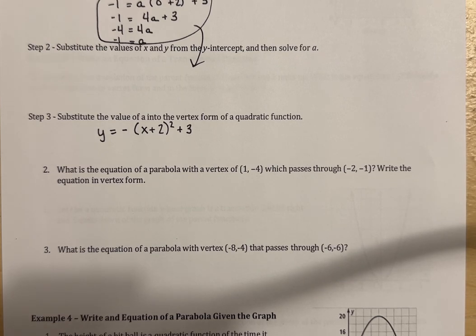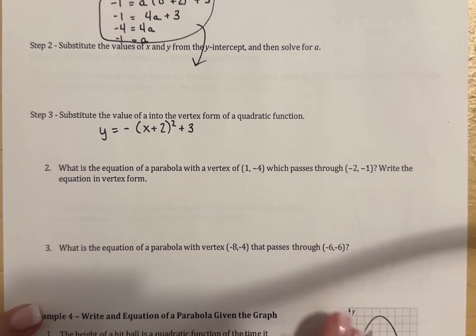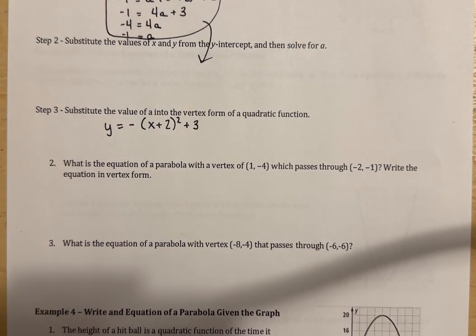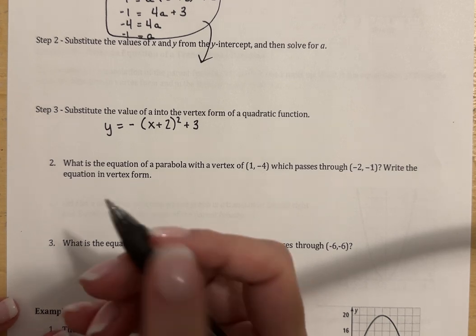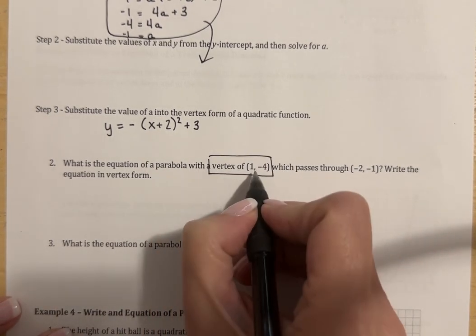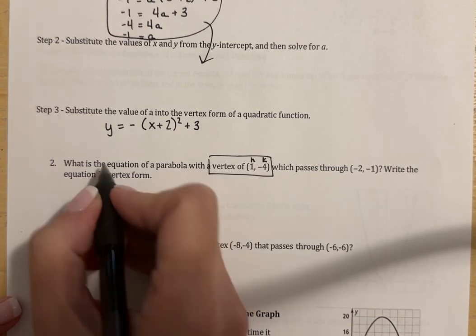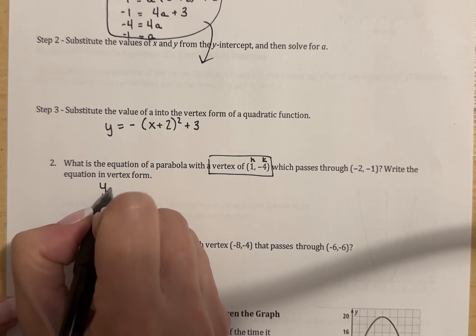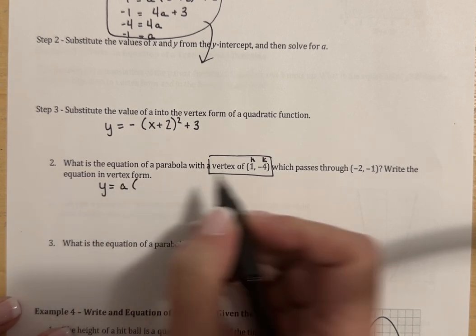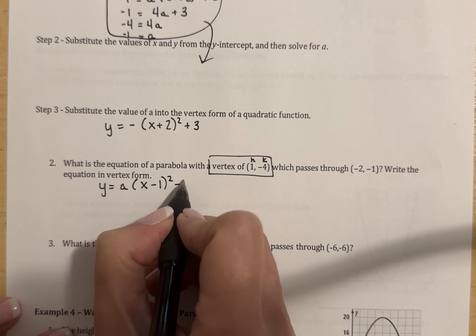Okay, so next thing I want to do, I'm going to do the same process that I just went through, but I'm going to kind of squeeze it all together rather than 3 steps. Okay, here's my vertex. So that's H and that's K. So let's put it into the equation. So that's just going to be x minus 1 squared minus 4.